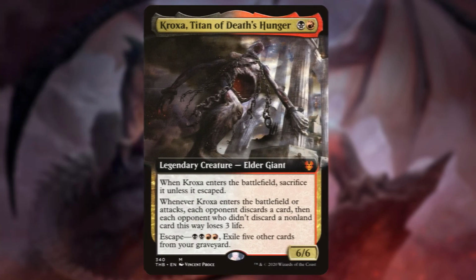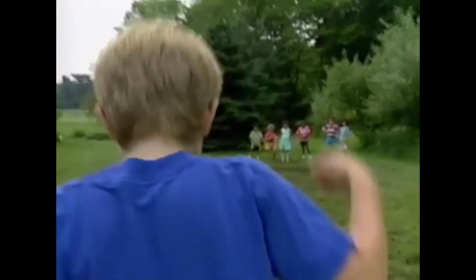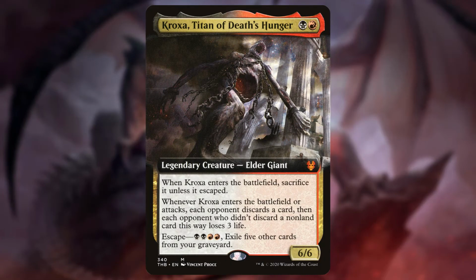Now Kroxa: when he enters the battlefield or attacks, each opponent discards a card. Then each opponent who didn't discard a non-land card this way loses 3 life. Escape for 4, exile 5 other cards from your graveyard. Ouch! With all the cards we'll be wheeling in our graveyard, we can escape Kroxa for really cheap. But the thing is that when he enters the battlefield, you sacrifice him unless he escaped. But here's the thing: when he enters the battlefield, with the sacrifice trigger on the stack, you end the turn. So you get a free Kroxa. You don't need to sacrifice him.